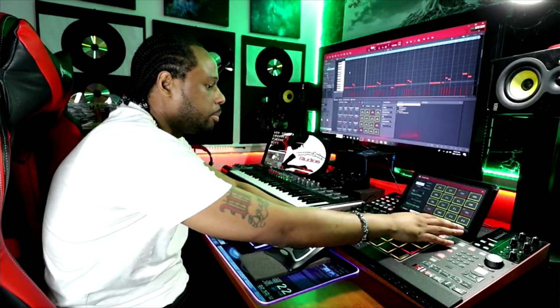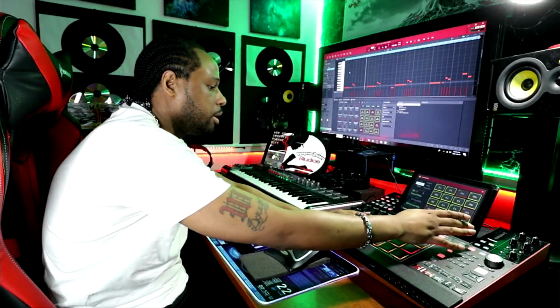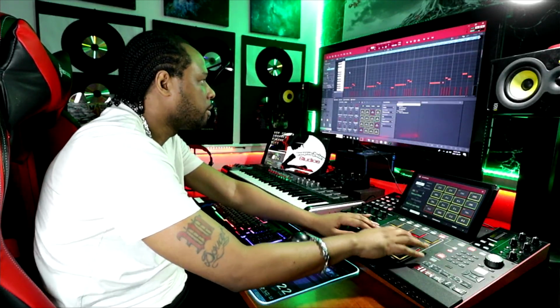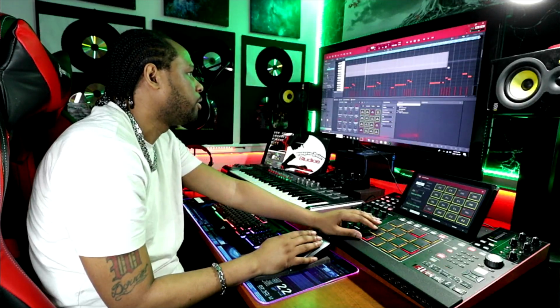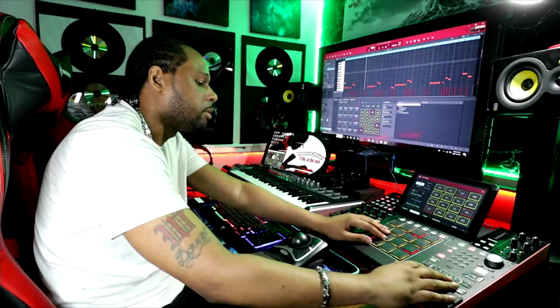So we're going to grab the MPC, put it in, and just raise it up an octave. So now we're dealing with our higher notes. Let's see if we can put something very simple down. If you're going to notice, we're keeping it very, very simple.